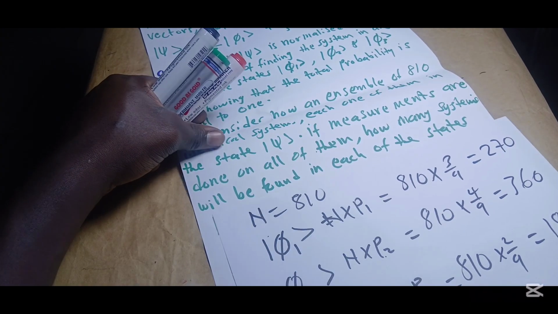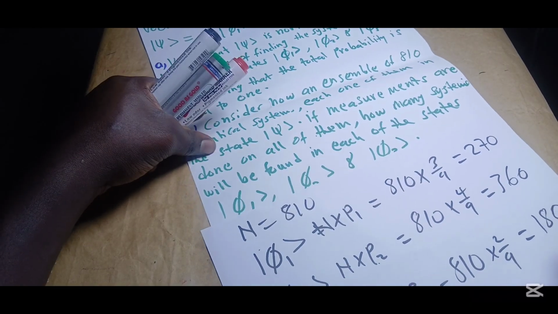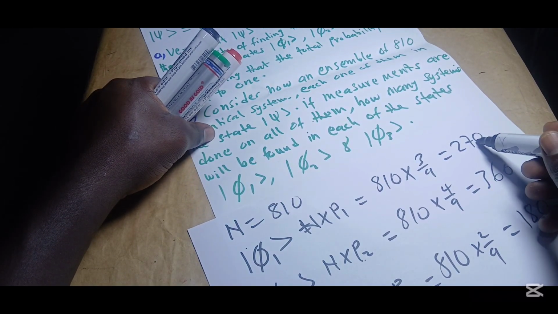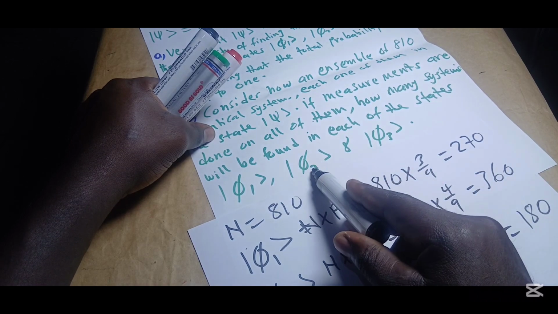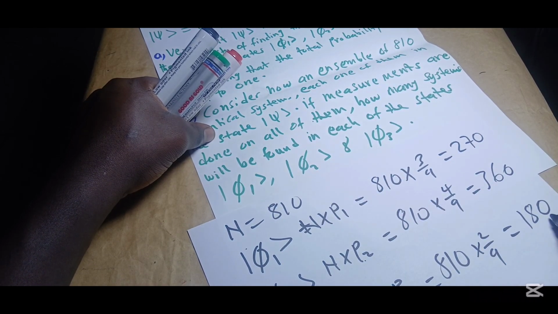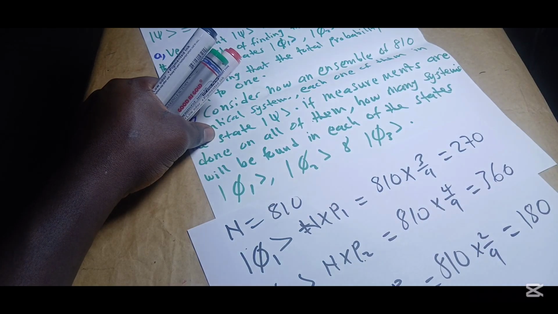So this means that for our 810 identical systems, when we perform measurements, 270 will fall on phi 1, 360 will fall on phi 2, and 180 of the ensemble will fall on phi 3.